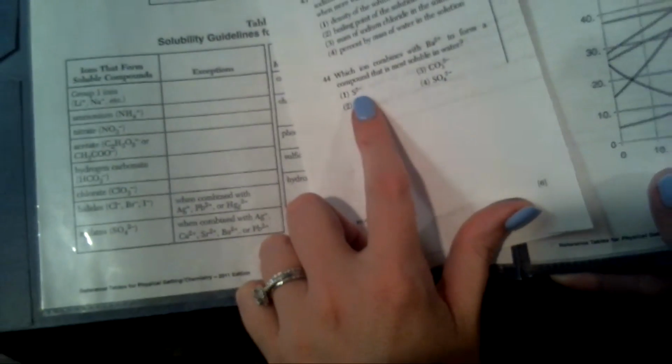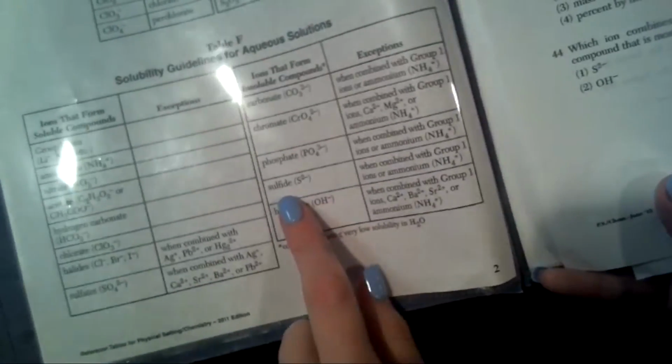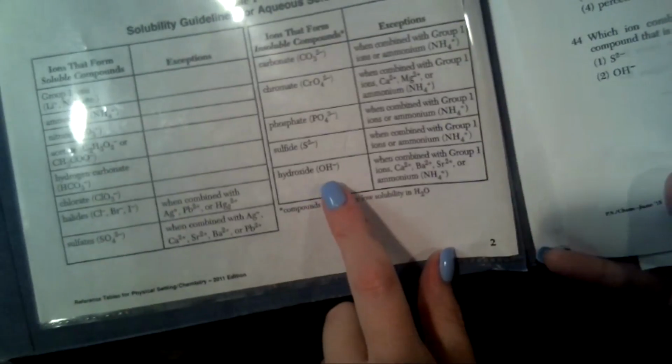Okay. S minus 2 is this first answer choice. S minus 2. That is sulfide. They tell you that it's S minus 2. In this one, it is going to be insoluble unless it's combined with group 1 or ammonium. Barium is neither of those, which means it is going to be in the circle that you would draw here, which makes this insoluble, not the answer.